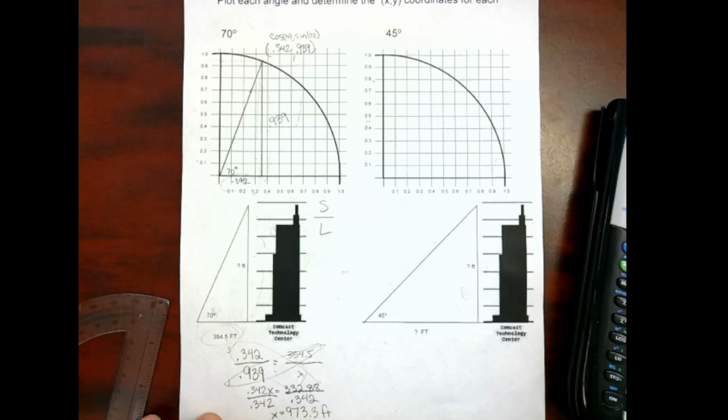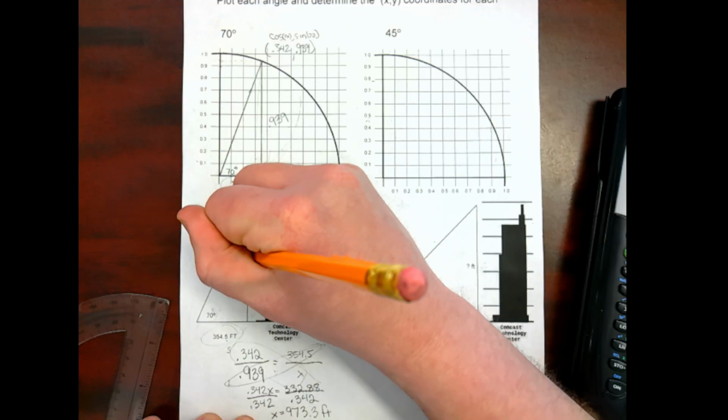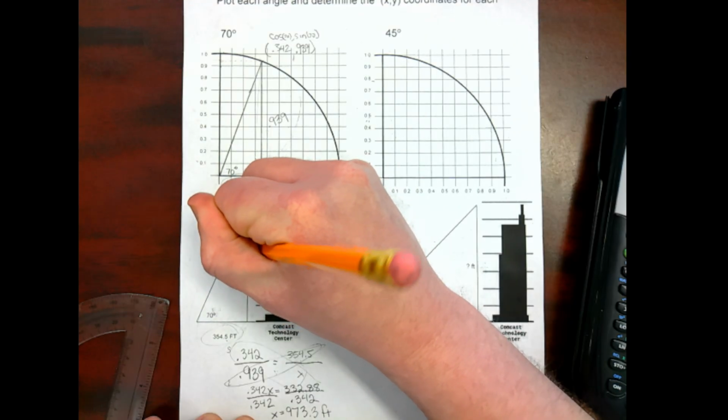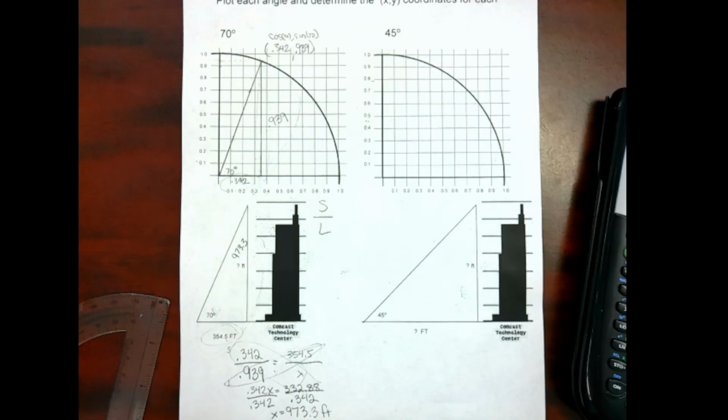That's the same height as the Comcast Center. So 973.3 feet. Perfect. So what did I just do here?